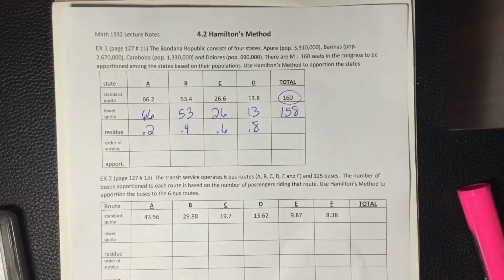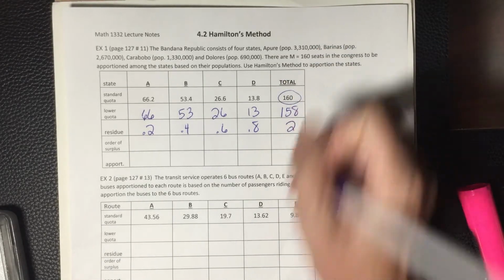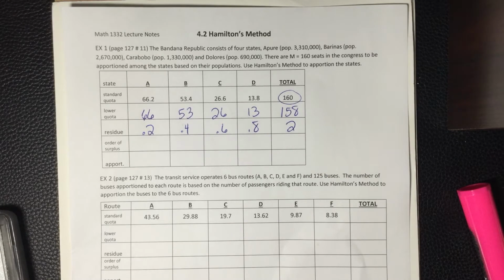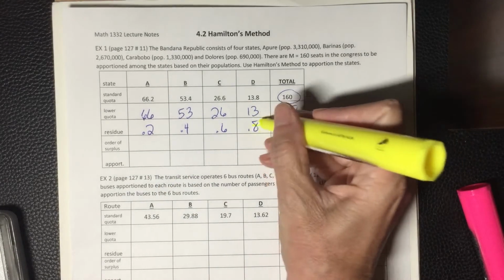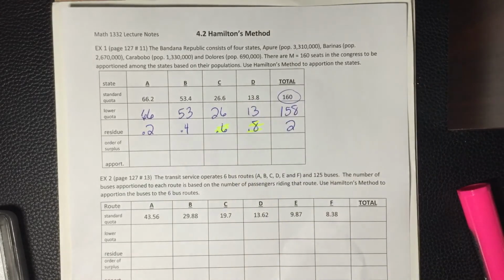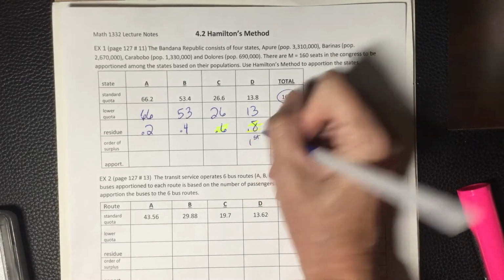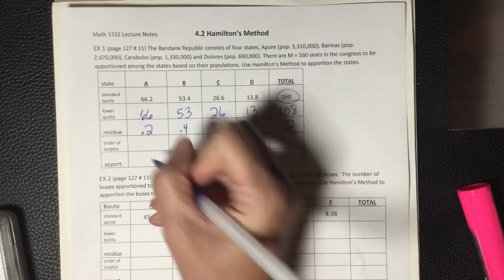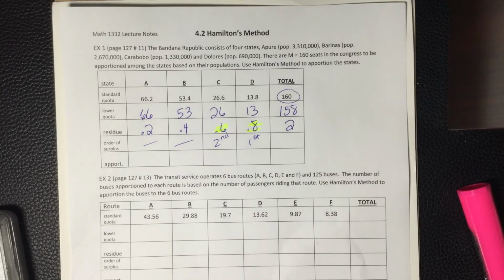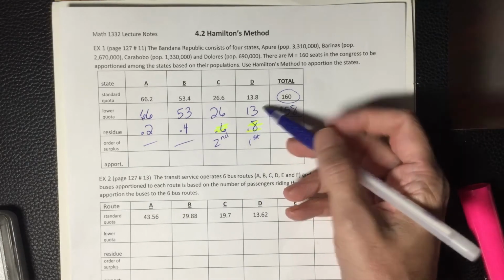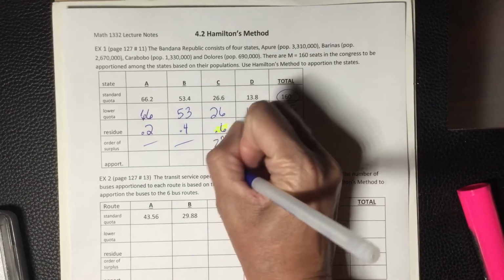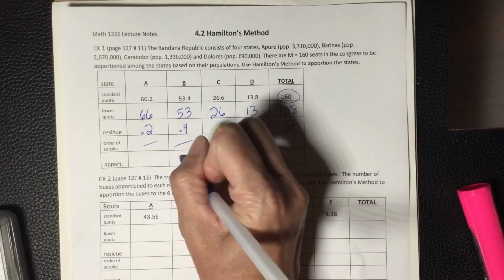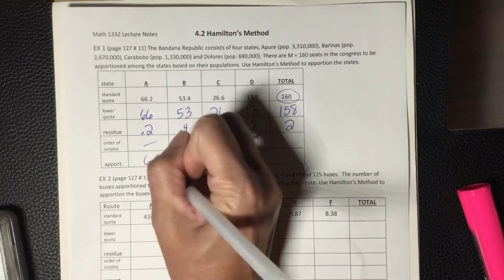So remember, there's 160 seats, so that means we have 2 to give away. So we're going to look for the 2 highest decimals. So we see 0.8 is the biggest, 0.6 is the next biggest. So we'll give this one away first, this one second, and then that's going to give away all of our seats. All right, so we're giving one more seat to D, so that's going to bump them to 14. One more seat to C is 27. A and B are not going to change at all, so we're going to bring those numbers down.